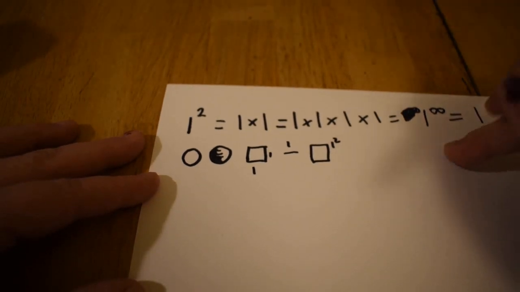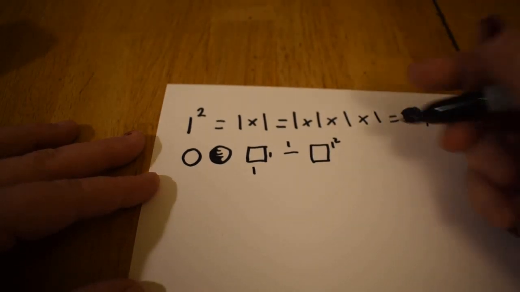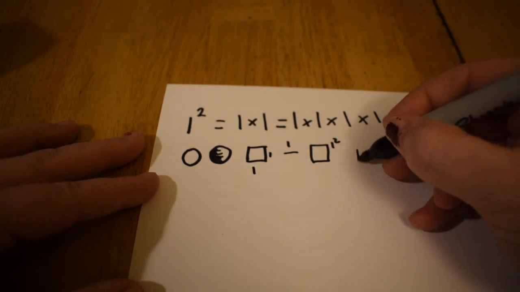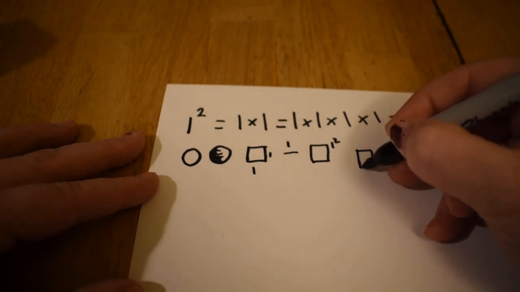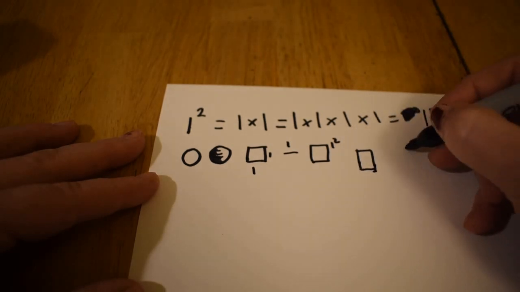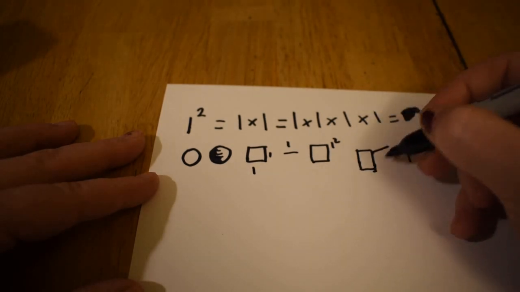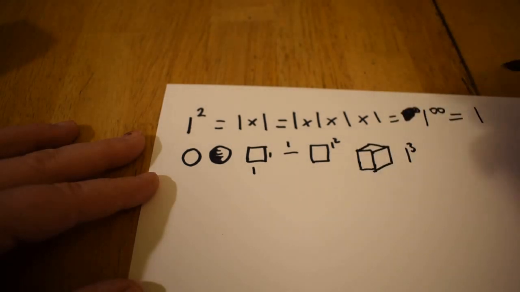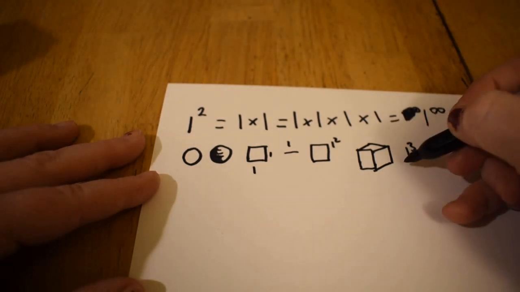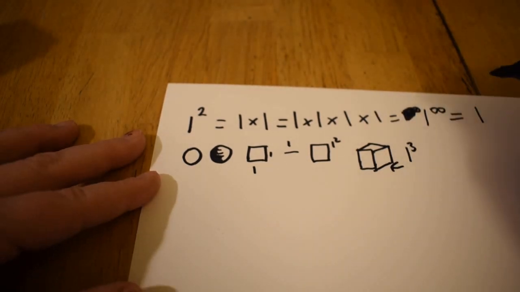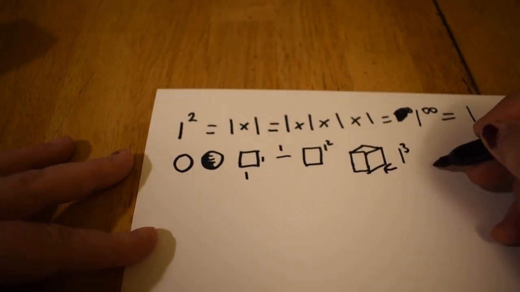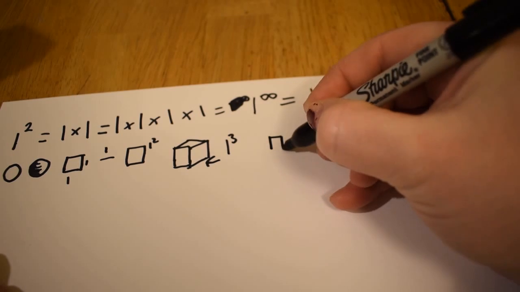Now, if I were going to do this infinitely, I might take my square and say, okay, well, 1 cubed, so even though that's not exactly equal, now I have a cube where each side is 1. But what if I was going into the 4th dimension? I would be getting a hypercube.